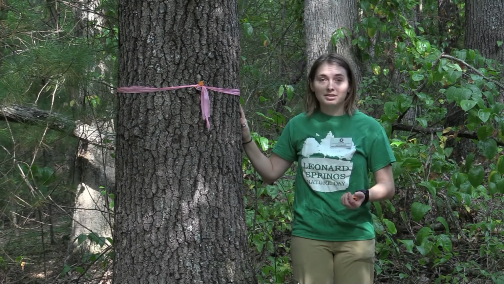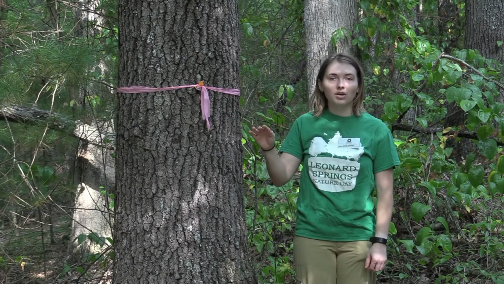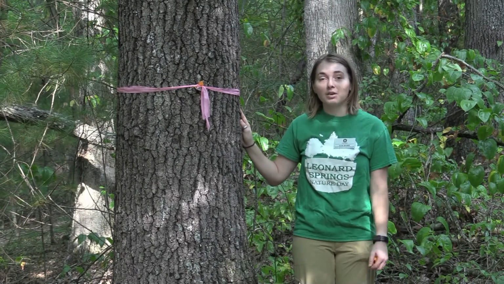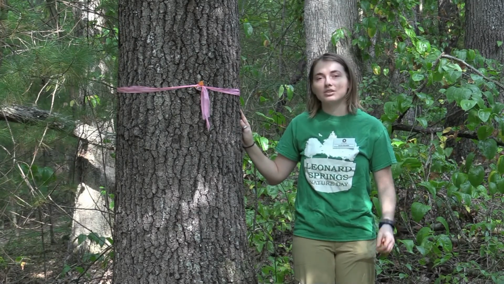So we'll be able to see how the trees have grown over all that time and what years might have been better years than others.